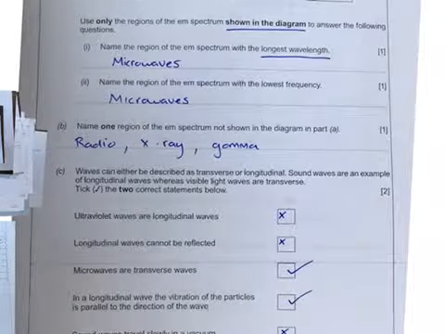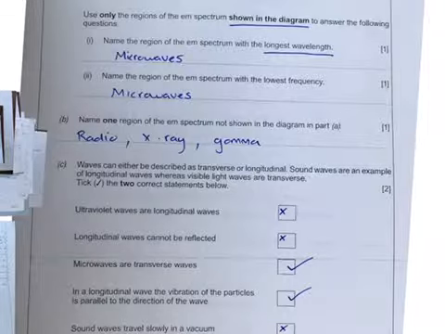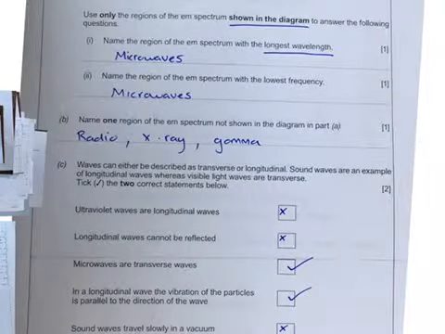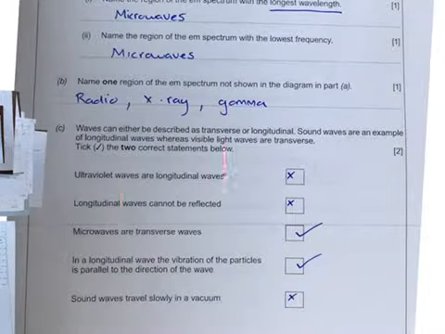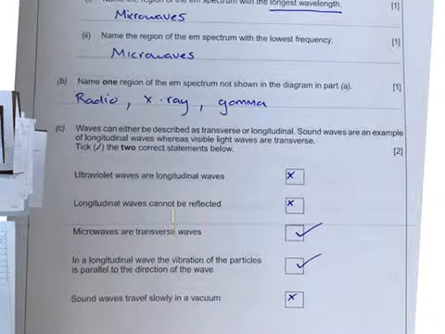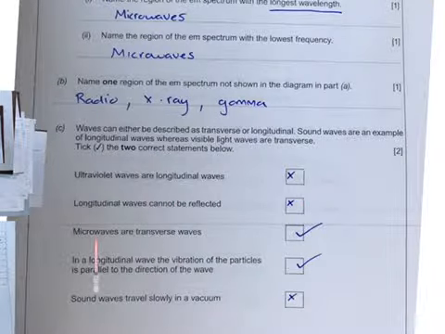Waves can either be described as transverse or longitudinal. Sound waves are an example of longitudinal waves, whereas visible light is transverse. Brilliant. Ultraviolet waves are longitudinal waves. That is incorrect. You just told me there. Longitudinal waves cannot be reflected. Well, they can, because sound can be reflected. Microwaves are transverse waves. Yep.